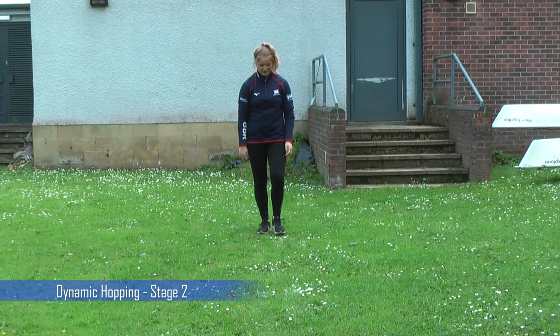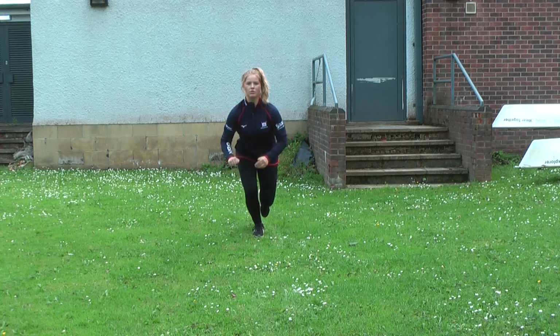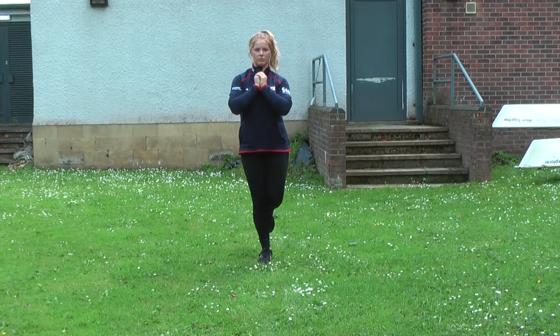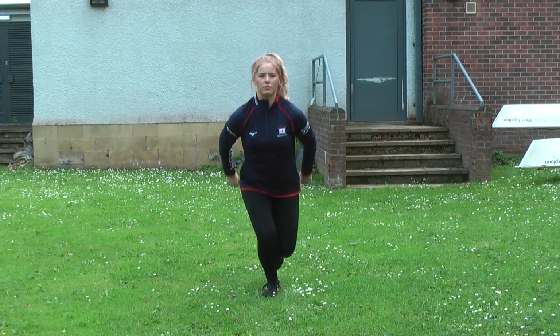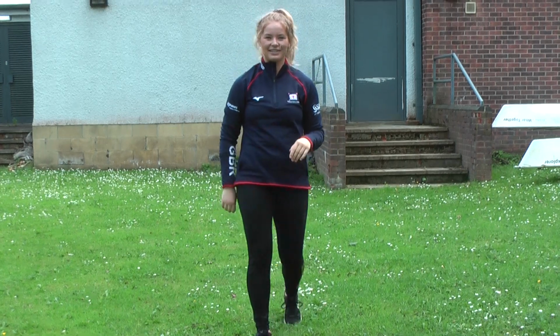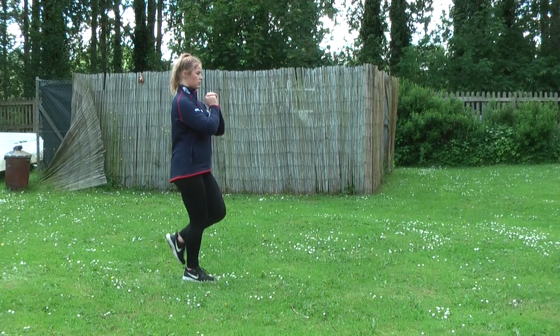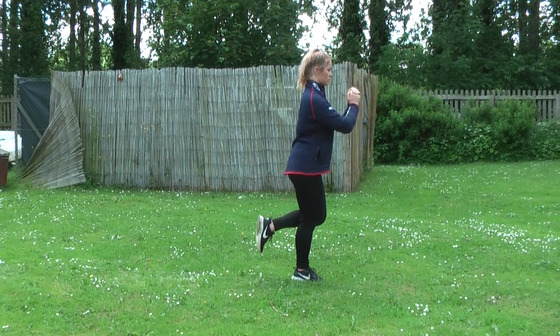Once you can do this, you can move on to stage 2, which is exactly the same, except this time, as well as hopping upwards, you hop forwards in a straight line. Again, make sure the balance is stable before you take a second hop. If you overbalance to the side, regain your balance and start again.